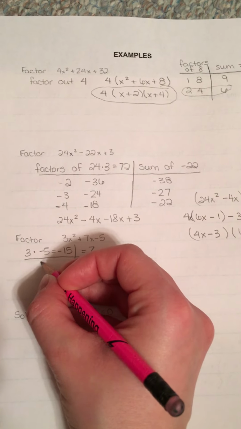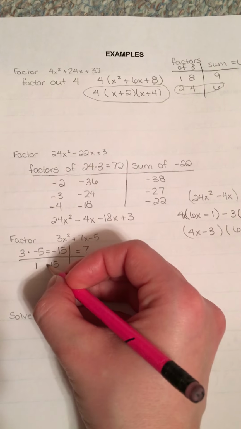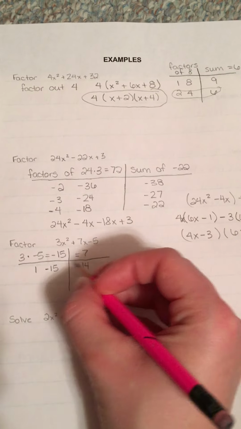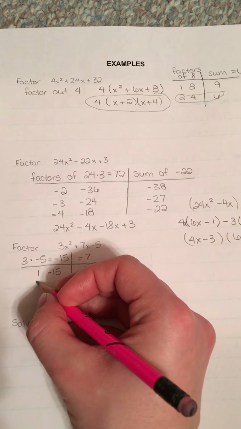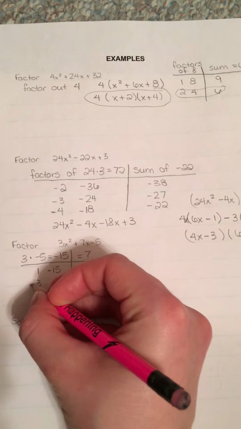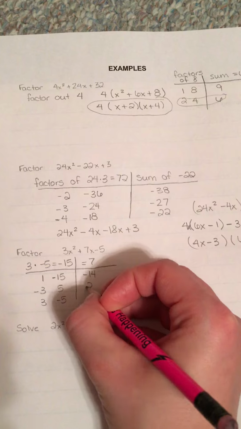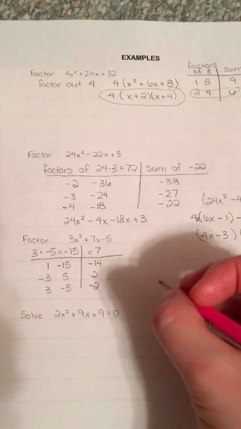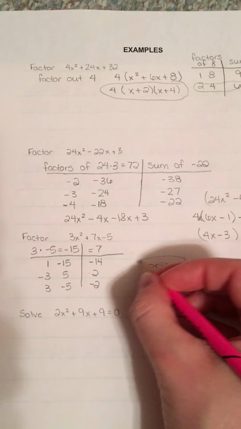I have 1 and 15, which is going to give me negative 14. If I do that opposite, if I did negative 1 and positive 15, I'd get positive 14. And then my other factors of 15 are just 3 and 5, which gives me 2 and negative 2. So I'm not getting 7 anywhere here. This is what we call a prime, which means there's no way to factor it down any further.